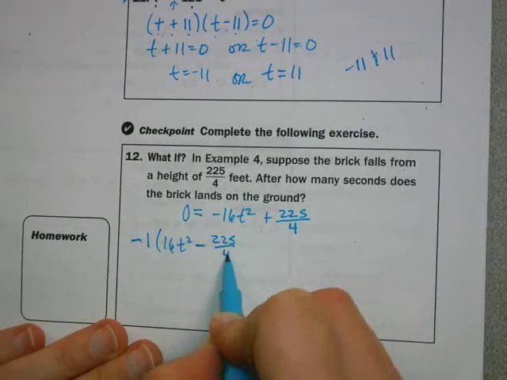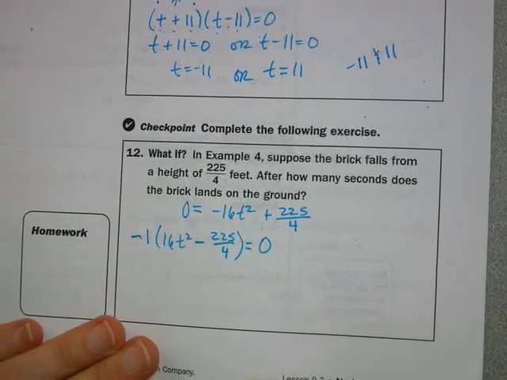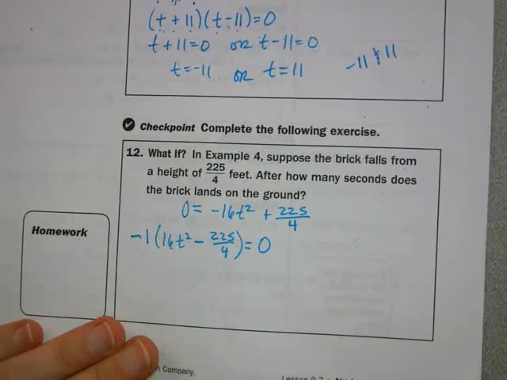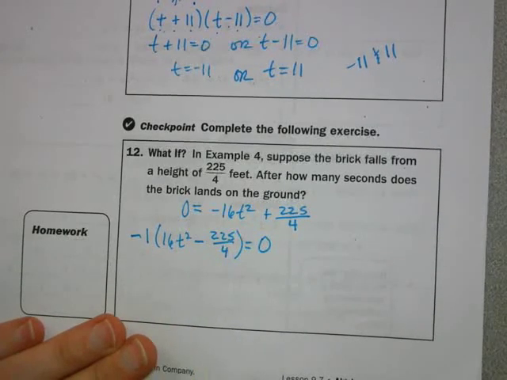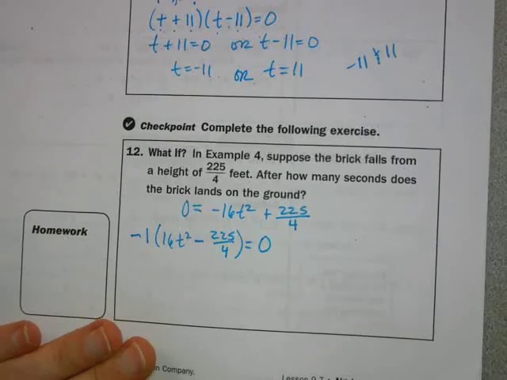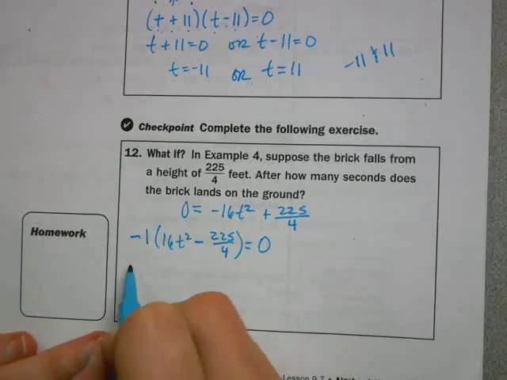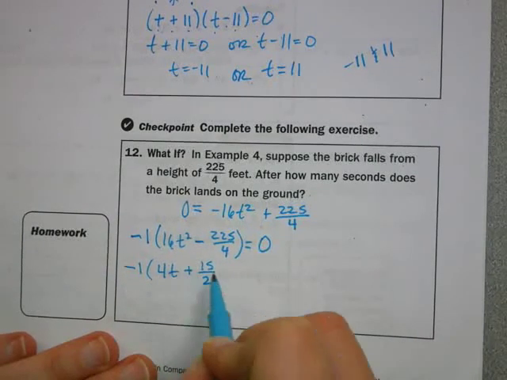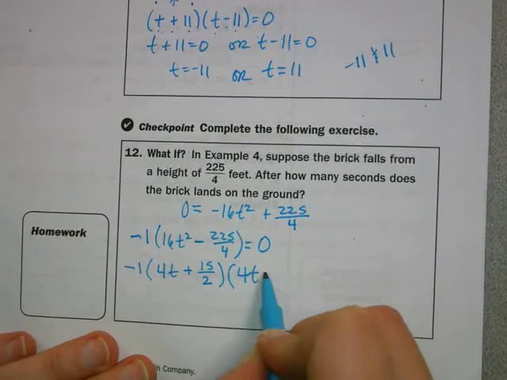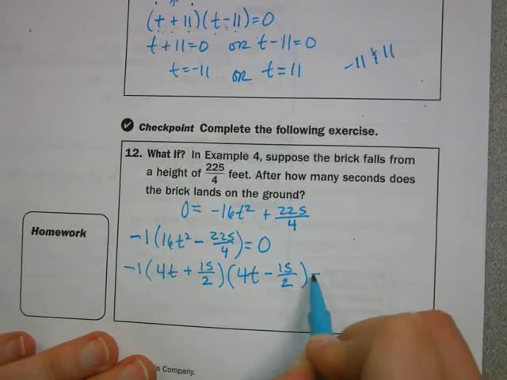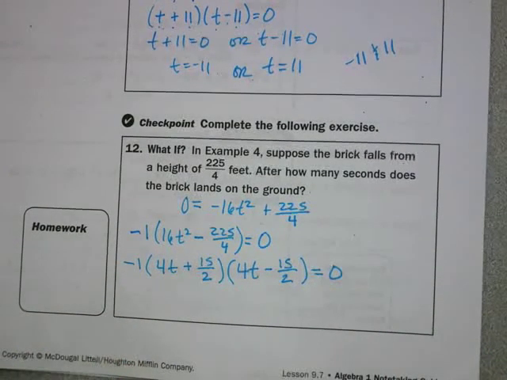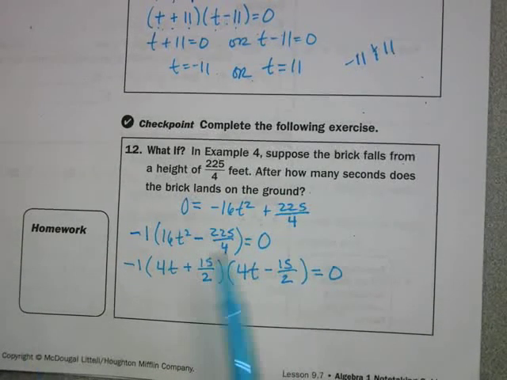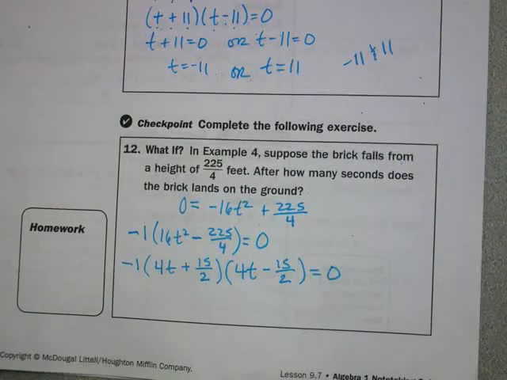So I'm going to say perfect square. Is this a perfect square? It is. What times itself is 225? 15. What times itself is 4? 2. So it's just 15 over 2. That's my perfect square that I'm going to get. So it's a negative 1, 4t, and 15 halves. There's my plus sign, 4t, and 15 halves, with my minus sign equals 0. Okay? If you wanted, you could have gone through and multiplied everything by 4 like they suggested, and then you would have gotten rid of the fraction. I'm just going to go with this method, but you certainly can do that. Okay, so from here, go ahead and solve and see what your final answer is.